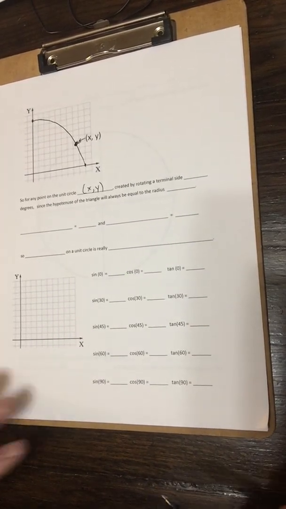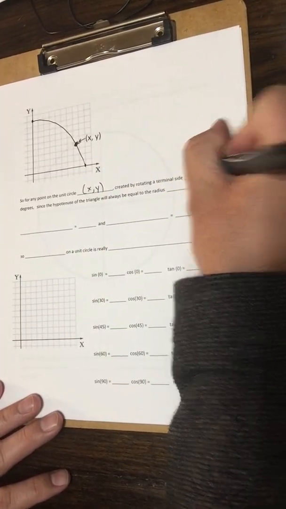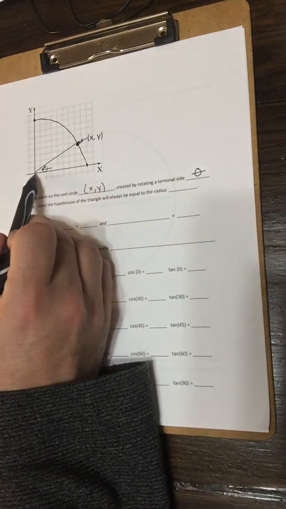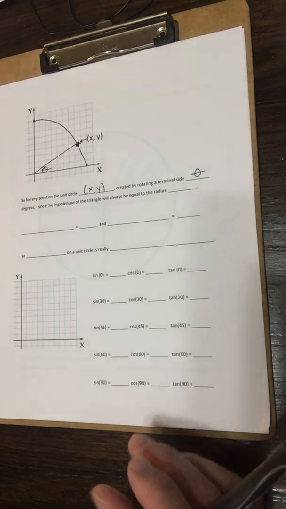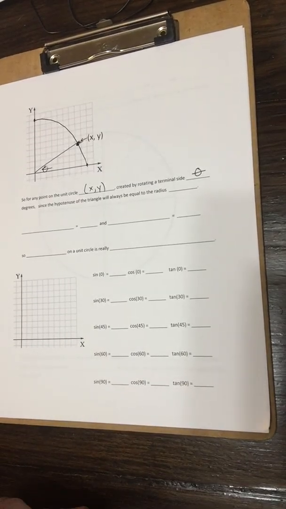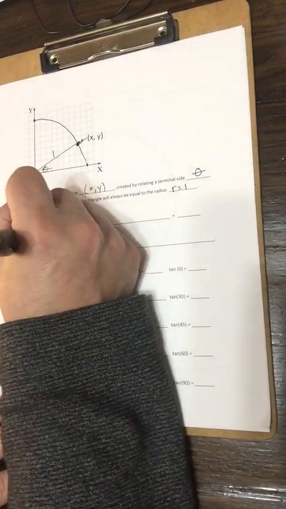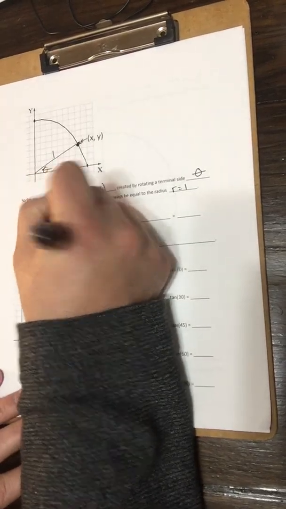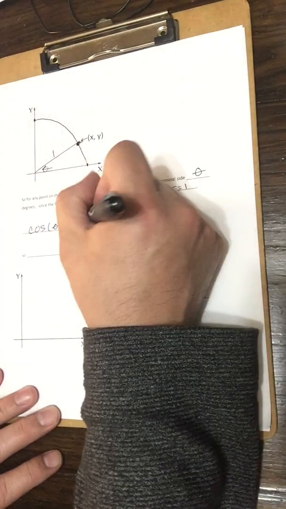Anyway, so for a point on the unit circle, created by rotating a terminal side theta degrees. Okay, so what I mean by that is there's my terminal side and there's theta. As from yesterday's notes, there's the initial side and there's the terminal side, and then I intercepted this unit circle with that point. Since the hypotenuse of the triangle will always be equal to the radius, r equals 1, this is the case every time. The cosine of theta is the adjacent over the hypotenuse. It's just going to be x.